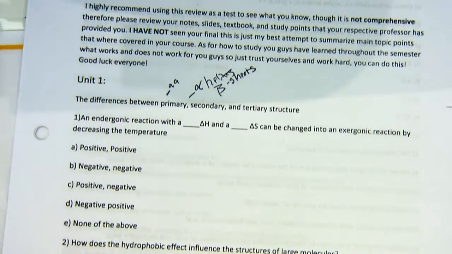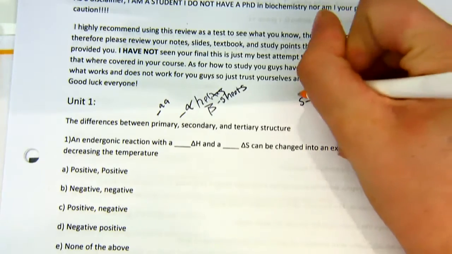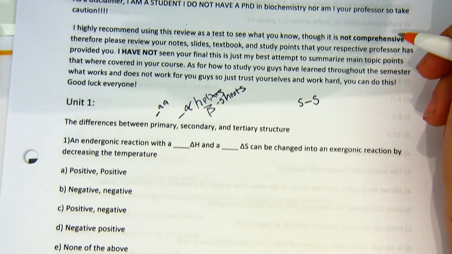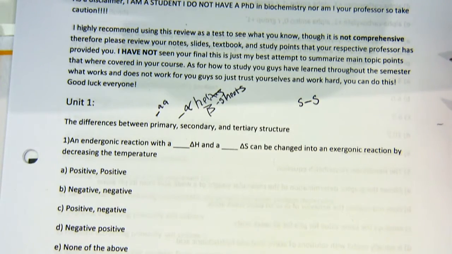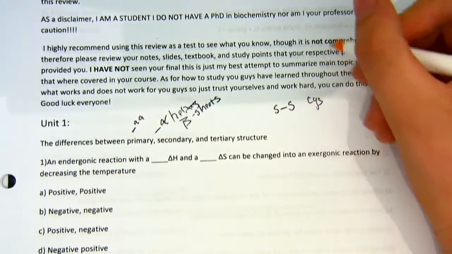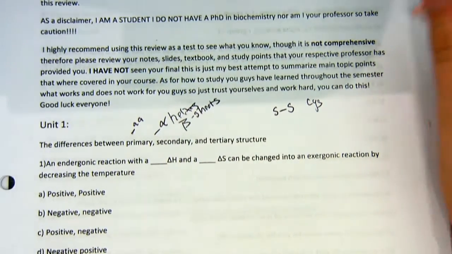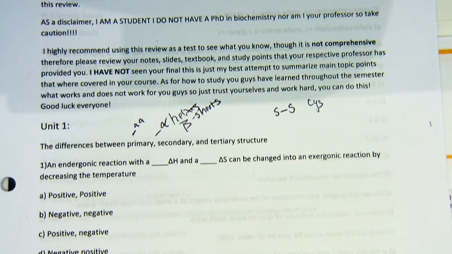So, disulfide bridges, what are the 2 things between? 2 sulfurs. So we have a sulfur and a sulfur. And what amino acid has sulfur? Cysteine? Are we in agreement? Cool. So with the 2 cysteines, is that going to be a really strong bond or a really weak bond? Strong, right?